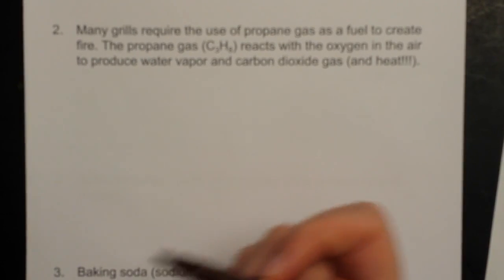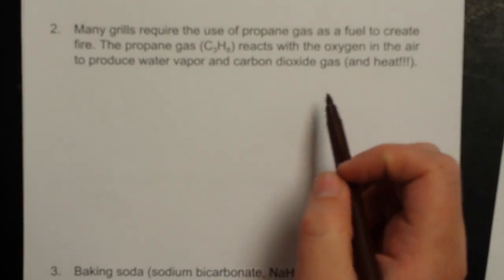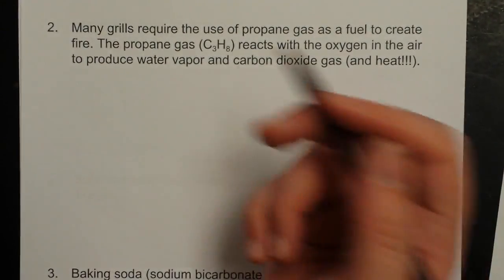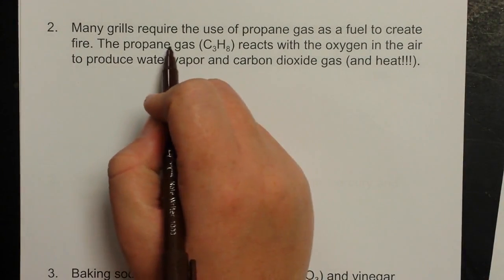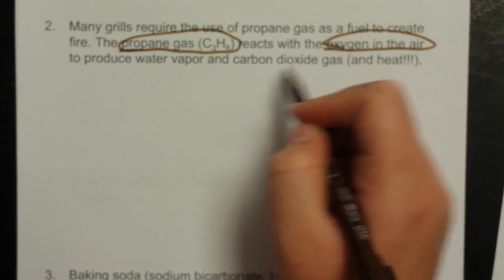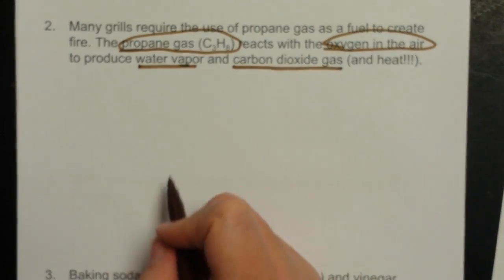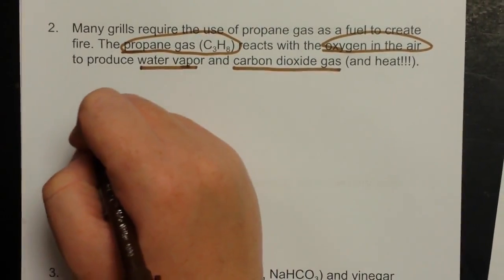Here we're referring back to the combustion of propane gas, where it reacts with oxygen to produce water vapor and carbon dioxide. So we know propane gas is going to be a reactant. Oxygen is also a reactant. It's going to produce water vapor as a product and carbon dioxide gas as a product.